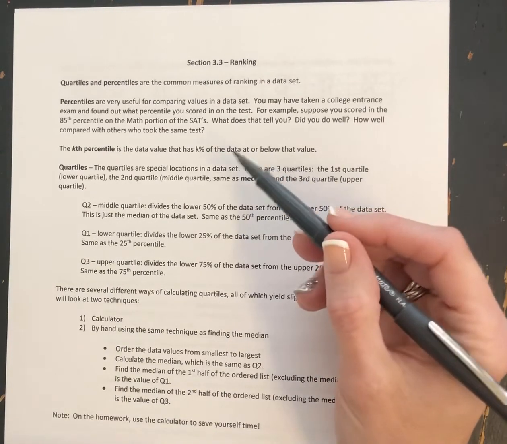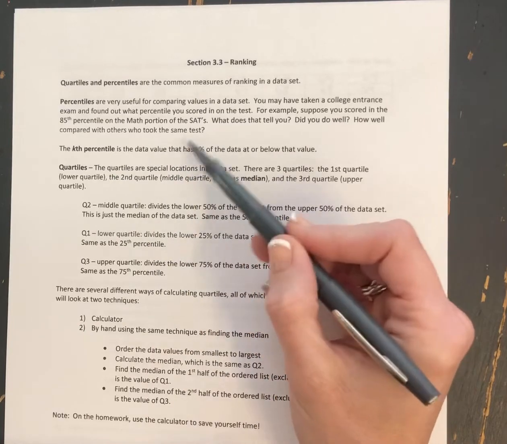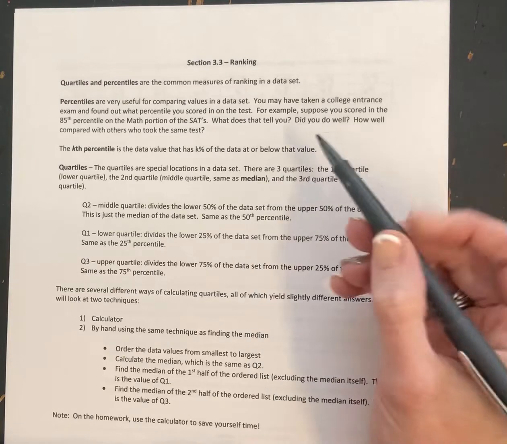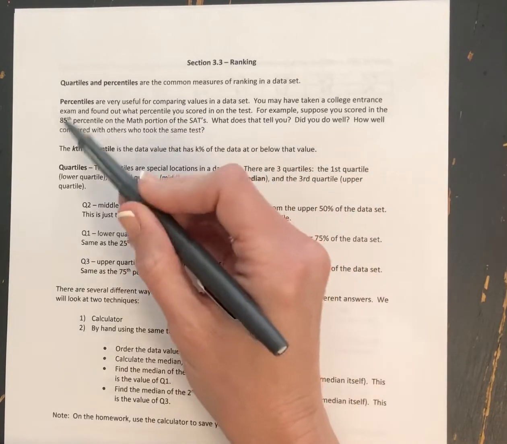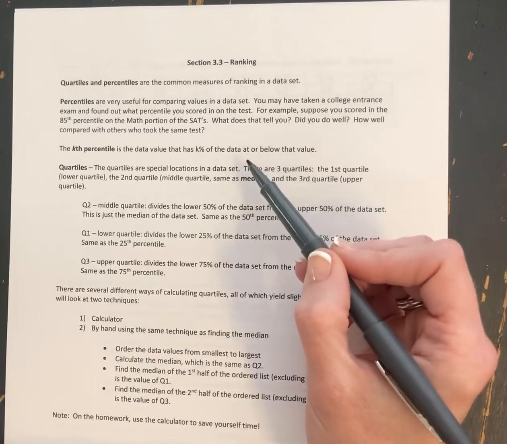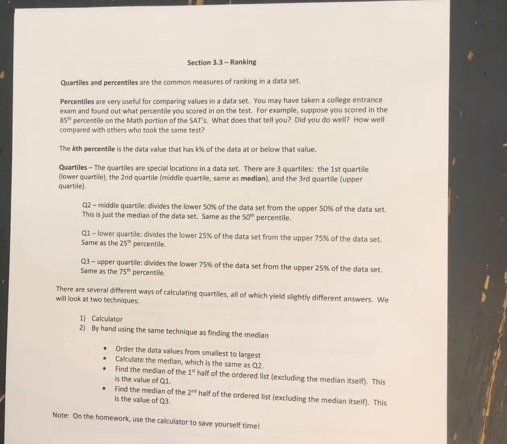We're told that the kth percentile is the data value that has k% of the data at or below that value. So in the example we just did, the 85th percentile means that 85% of the data are below that value and the other 15% would be above.